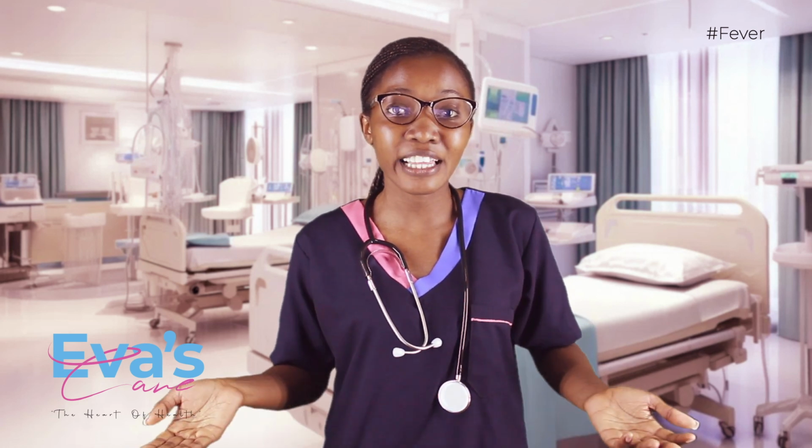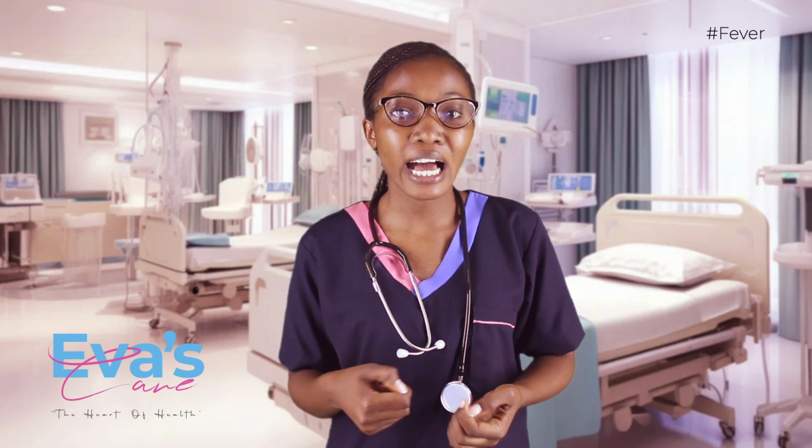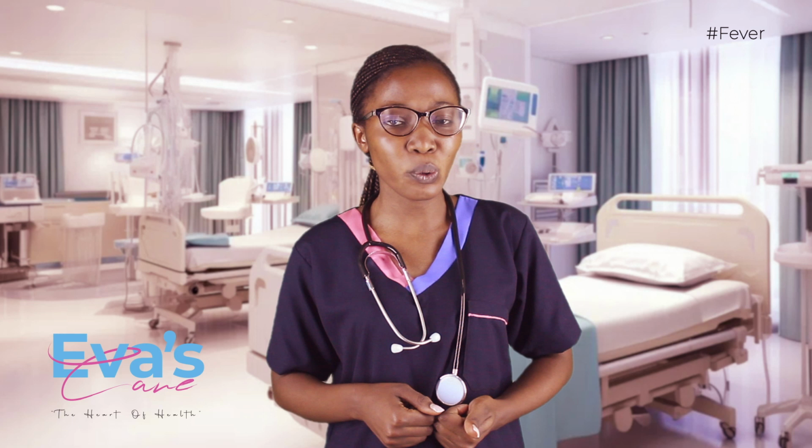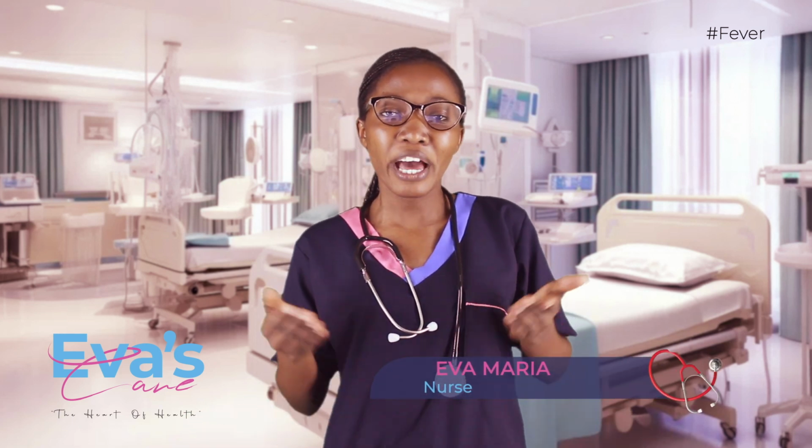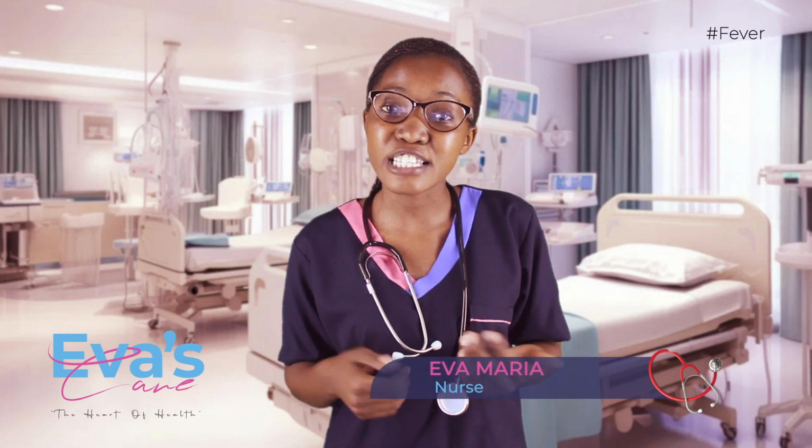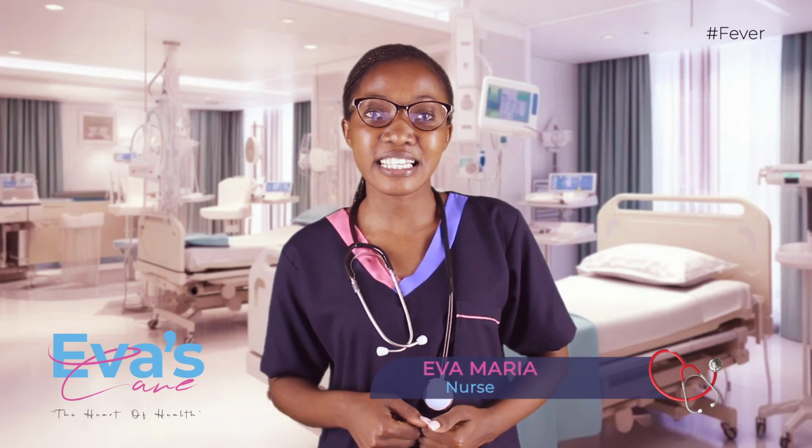But how do we know that this is a fever? First of all, we can know a fever by taking the measurements. You get a thermometer and measure. But it also has some other symptoms we could look at, such as loss of appetite, nausea and vomiting. We have headache, and headache is sometimes accompanied by restlessness.